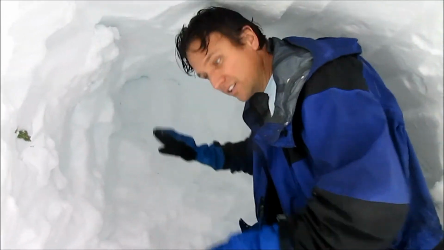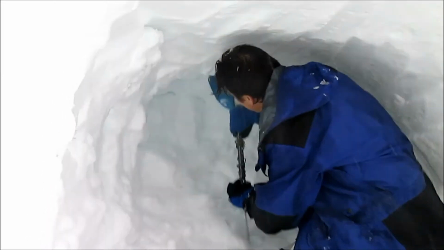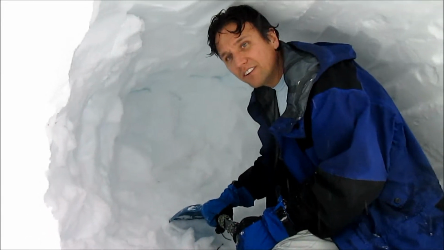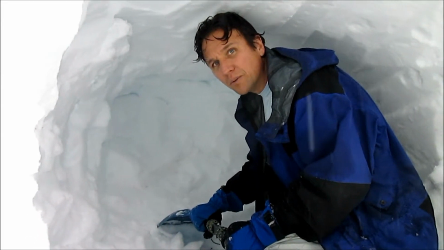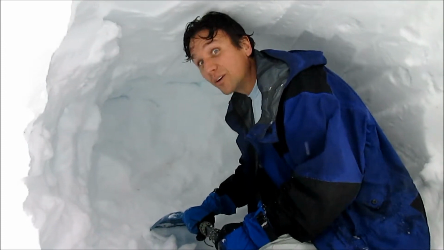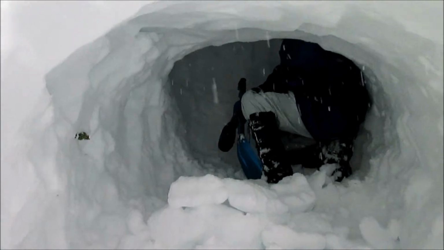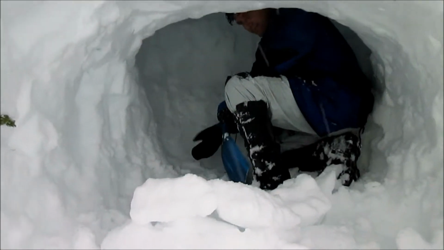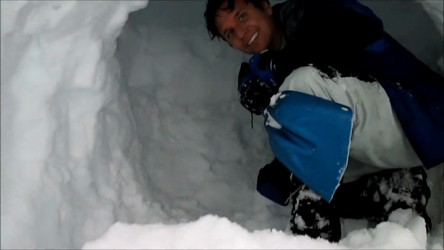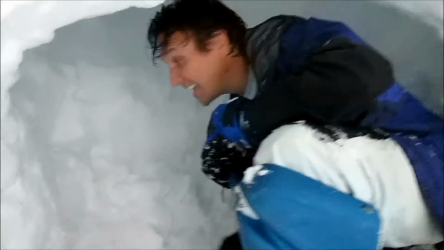So what we got now, we've transitioned from a doorway, just created a tunnel. Now I'm going to start digging to create the cavity for the room and the sleeping platform. There's no way around it. It's a lot of work. That's good. All right, so we tunneled through and now I'm starting the cavity space.